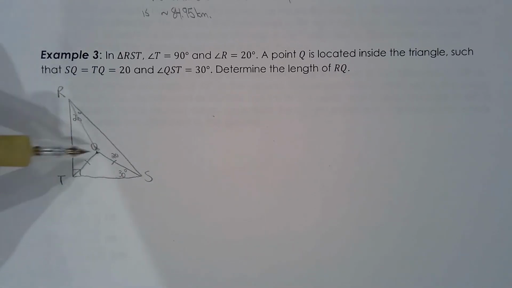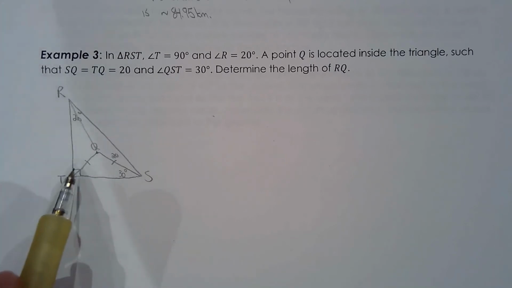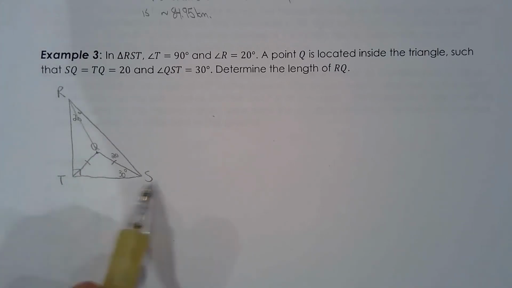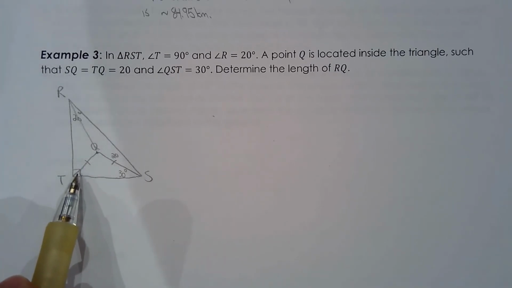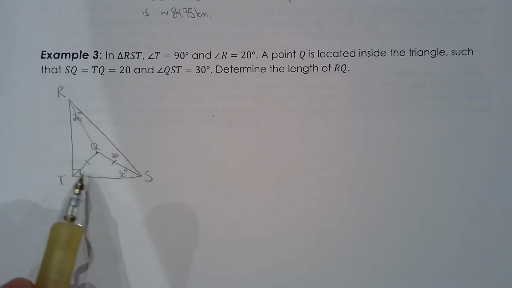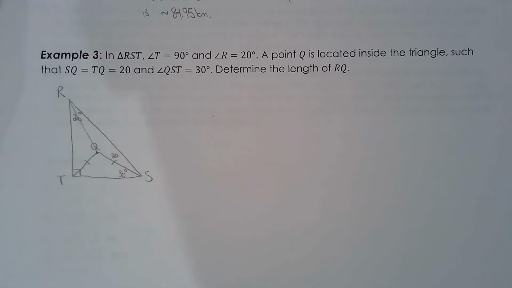How do I know what angle RTQ is? Because angle RTQ and QTS are complementary. So if I know that QTS is 30 degrees, then RTQ is 60 degrees. So that's basically the game plan. We just have to execute it now. But that was the hardest part of the problem, I think.